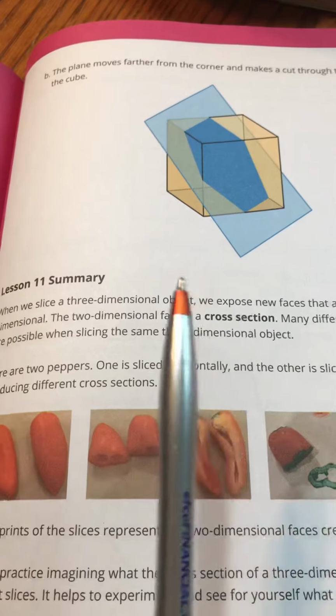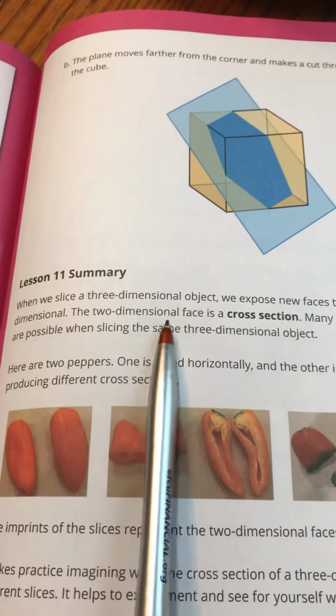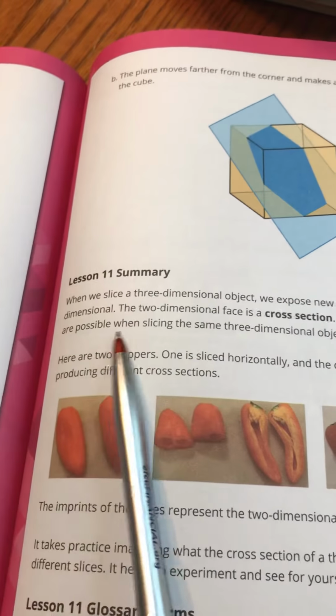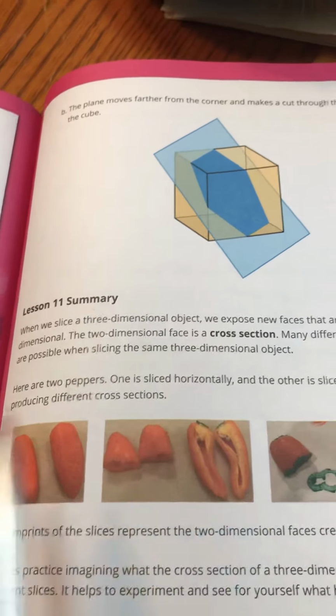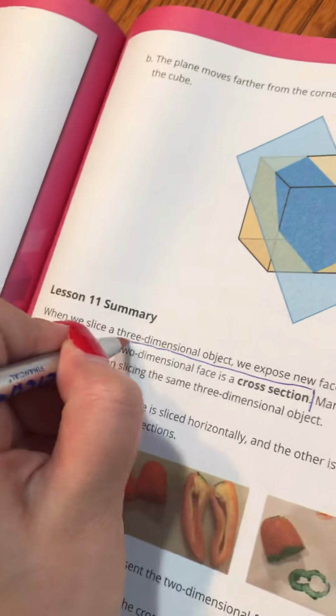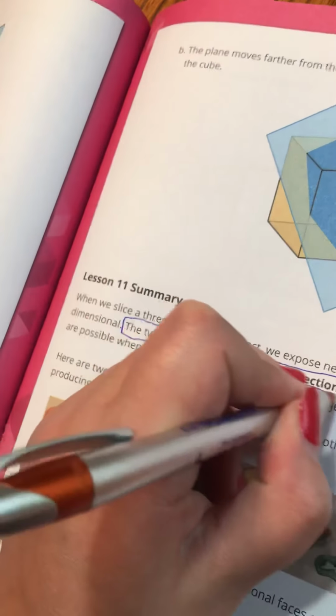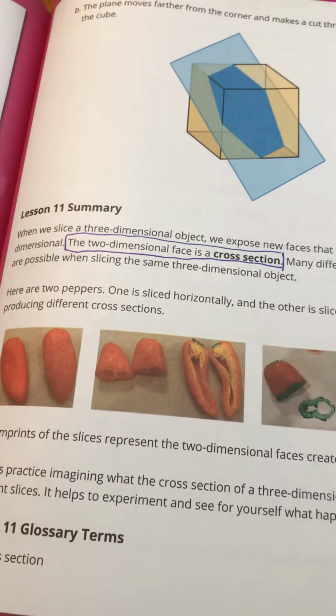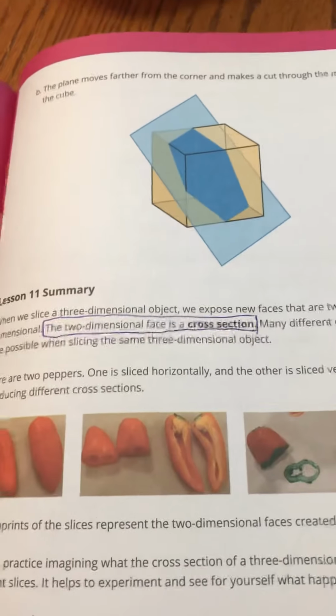And so a cross section, so the two-dimensional face, is a cross section. Many different cross sections are possible when slicing the same three-dimensional solid. So I need you to circle this or whatever, to define what a cross section is.